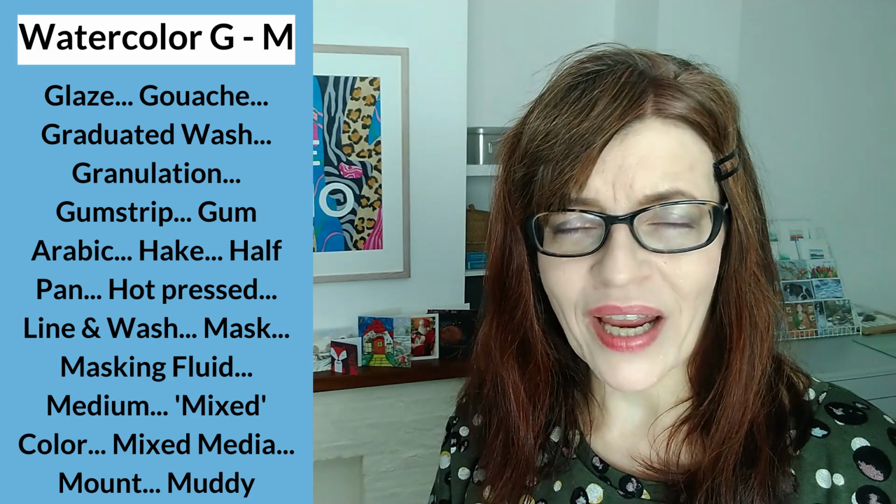Next we have granulation, or sometimes called granulating colours or granulating pigments. These are pigments that are a bit larger, and so when they dry you'll get little speckles in the paint. Some people hate it, other people find it incredibly beautiful. I think they're lovely. I've done whole videos on granulating colours if you're interested to look up more about that.